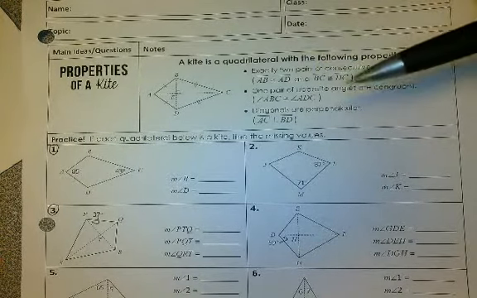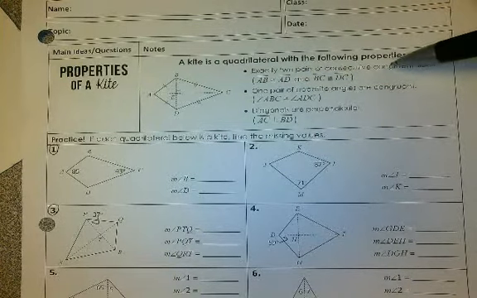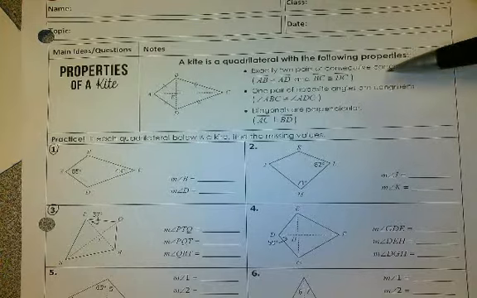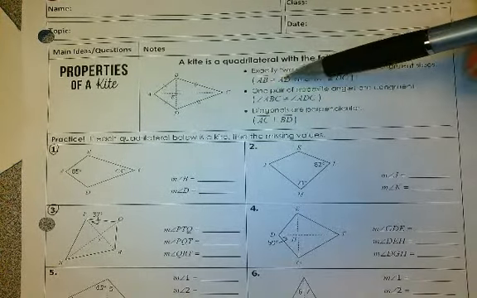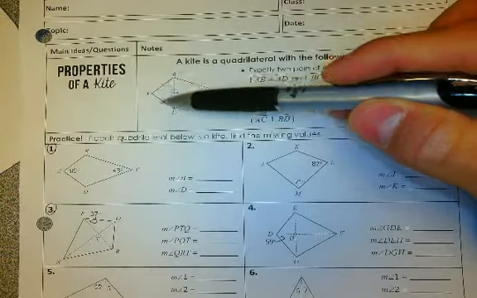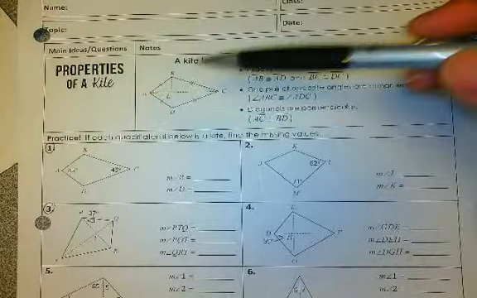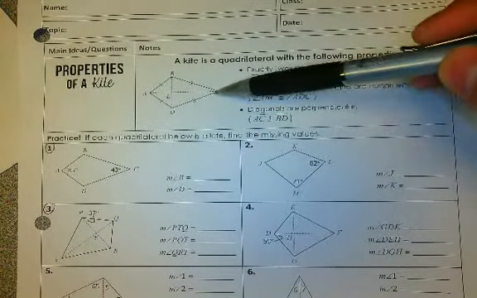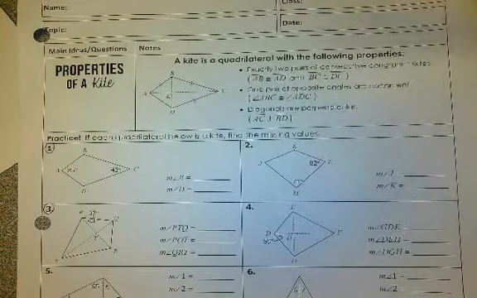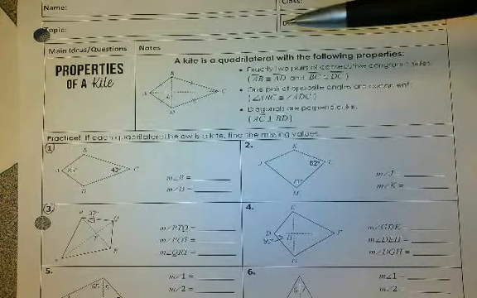A kite is a quadrilateral that has exactly two pairs of consecutive congruent sides. So the two sides in this picture are AB is congruent to AD. So we have these two. Remember, consecutive is next to each other. We also have BC is congruent to DC. So these two are next to each other. Those are consecutive.